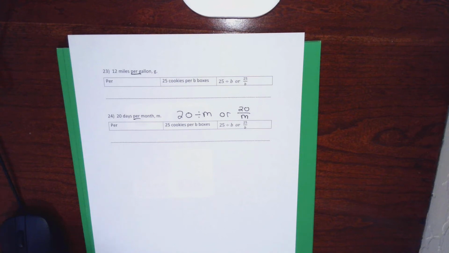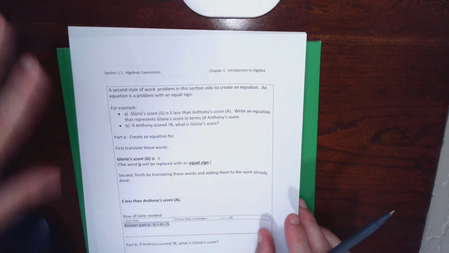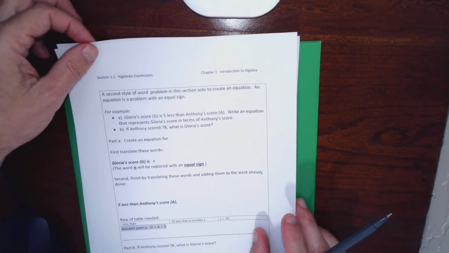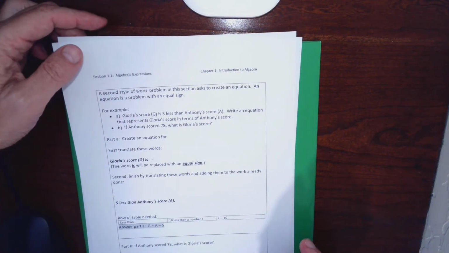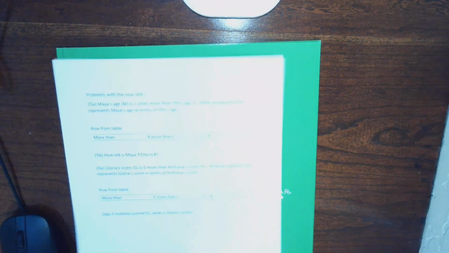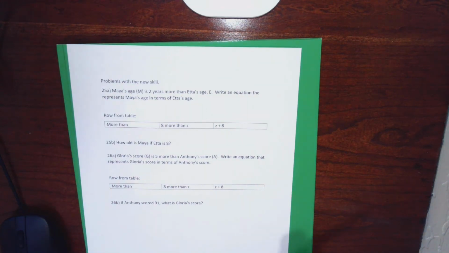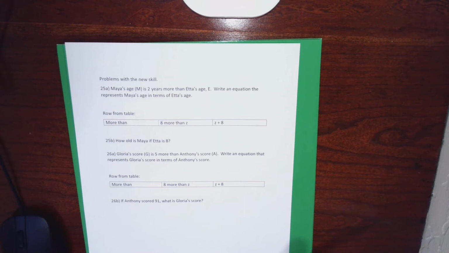The next few problems, I've written up a bunch of explanations, but I don't think I'm going to show what I wrote up. I explained how to do the next few problems, but I think I could explain them just by doing a problem.